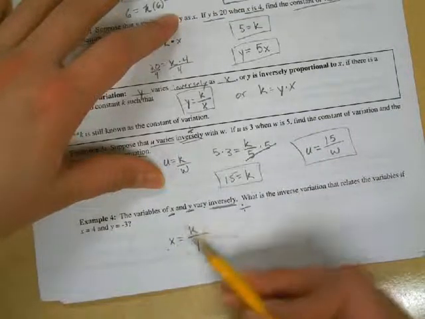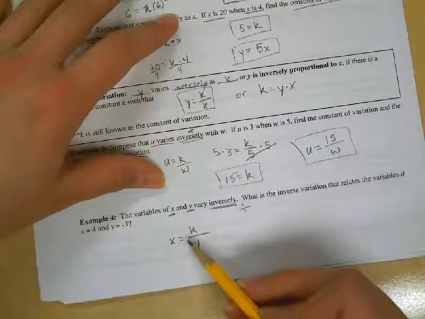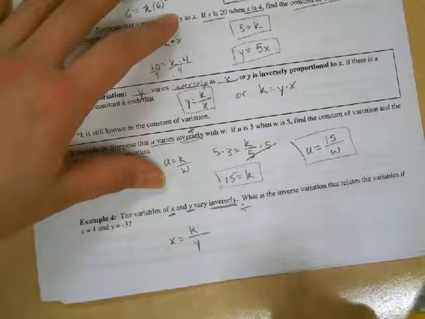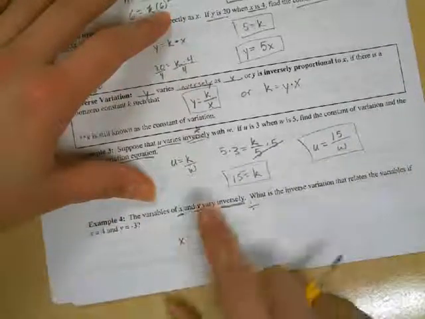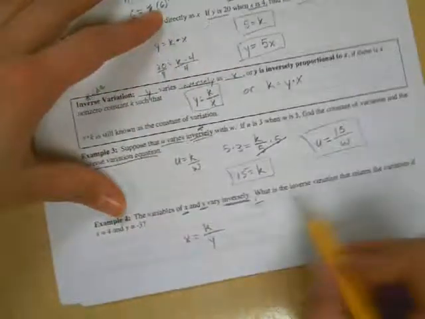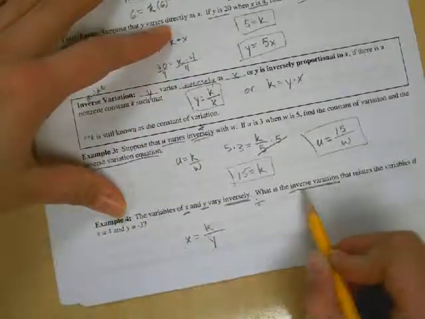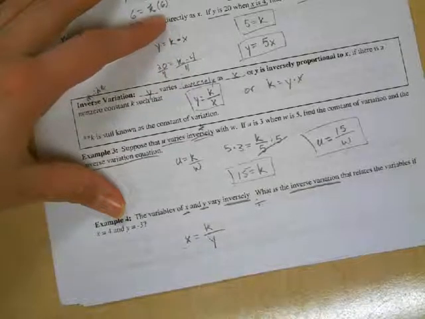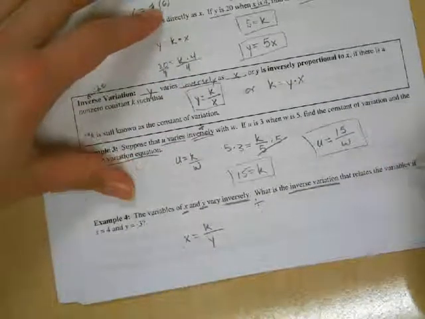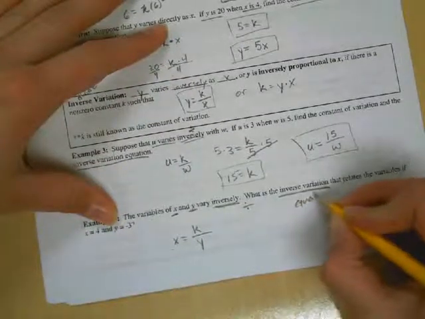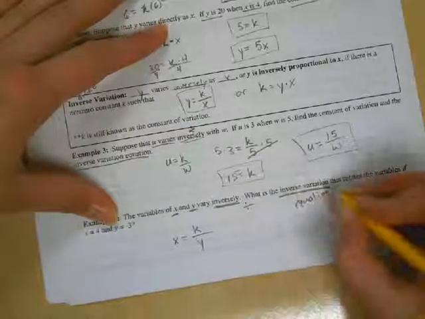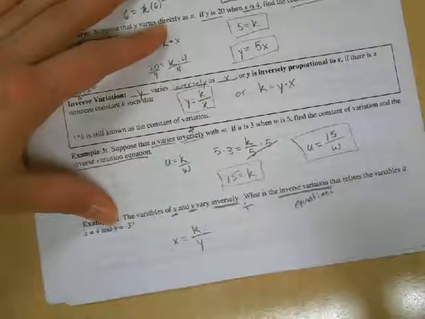What is important is that k must be on top. Okay, k must be on top. So, x is equal to k over y. What is the inverse variation that relates the variables if x is 4 and y is negative 3? Again, just a fancy way of saying, what's my equation? Okay, the inverse variation that relates. What's my equation? That's what I'm looking for.